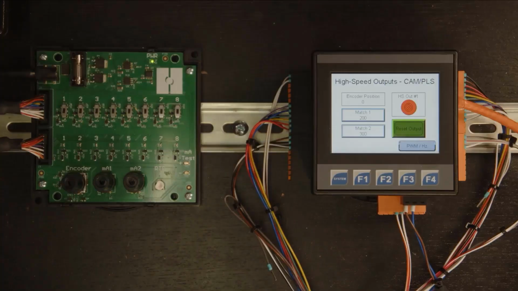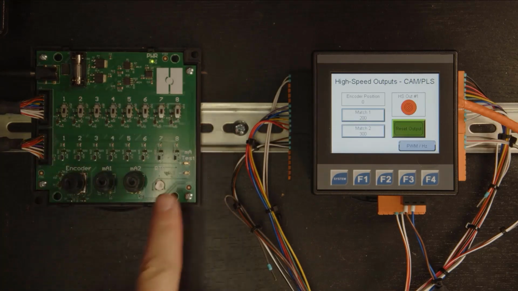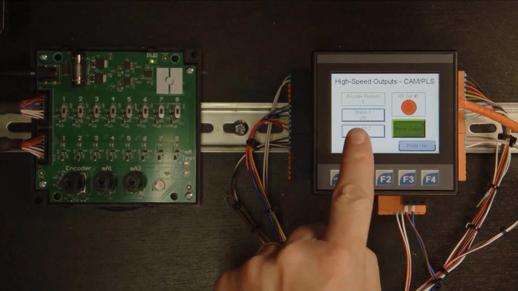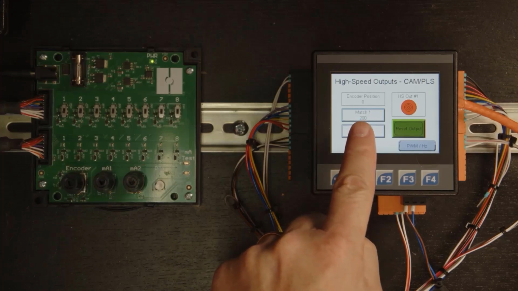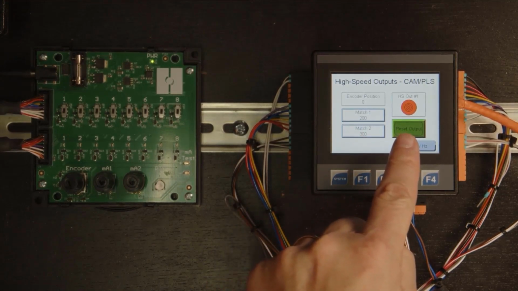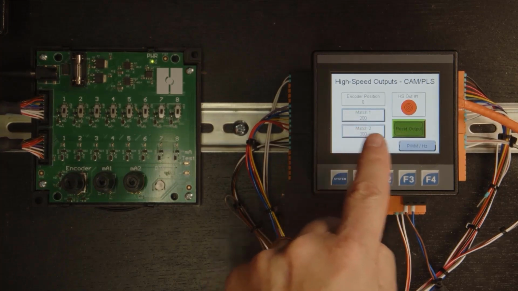Now let's take a look at things on the bench. Let's start with our CAM and programmable limit switch demo here. We have got our I/O simulator connected to our Model 6 XL4 Prime, and on the first screen here we are demonstrating the CAM and the programmable limit switch functionality, where our high speed output turns on based on the encoder position. Right now we are set up so that we are going to turn on that output at a count of 200, and then we are also going to turn on the output at a count of 300, and in between we are going to manually turn the output off.